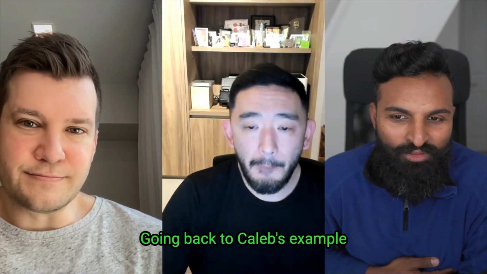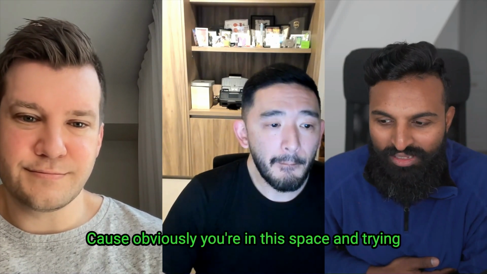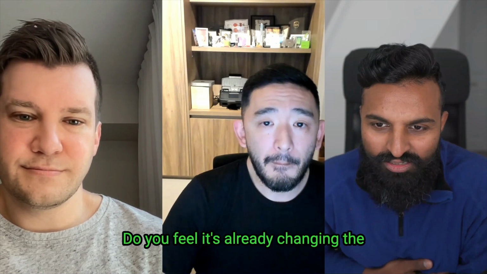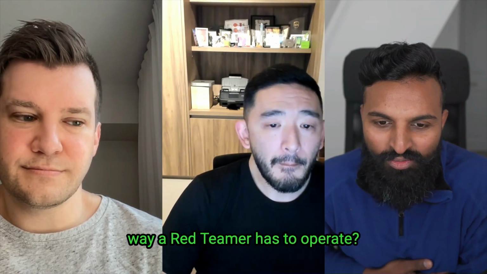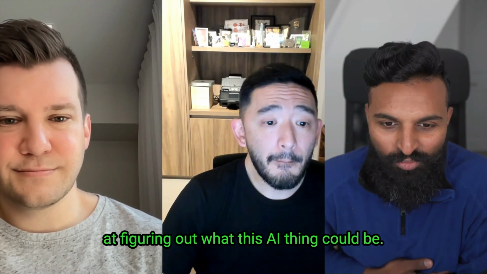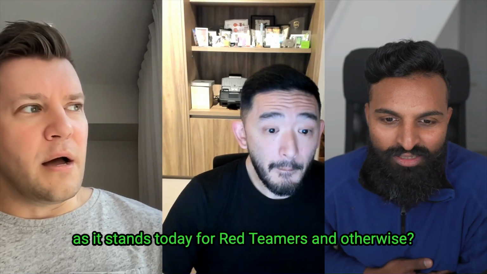Going back to Caleb's example about how this is changing, because obviously you're in this space and trying to do the security assurance part as well, do you feel it's already changing the way a red teamer has to operate? Because people are throwing millions of dollars at figuring out what this AI thing could be. Do you already see signs of this changing the roles as it stands today for red teamers and otherwise?